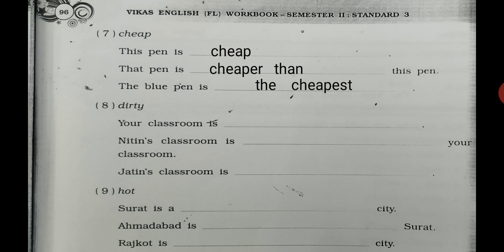Now, number 8. Your classroom is dash. Nitin's classroom is dash your classroom. Jatin's classroom is dash. And the adjective given is dirty. So let's write all the forms of the adjective dirty as per the rules.